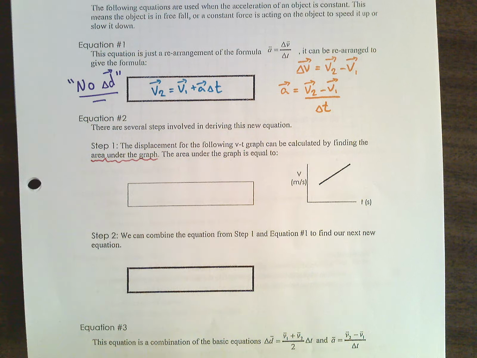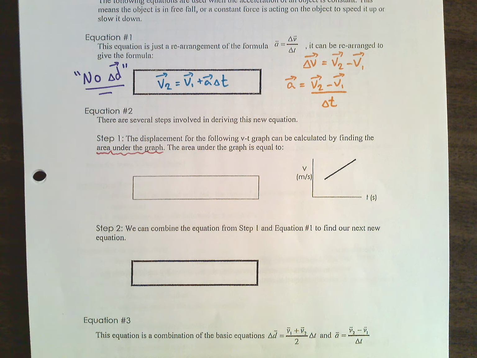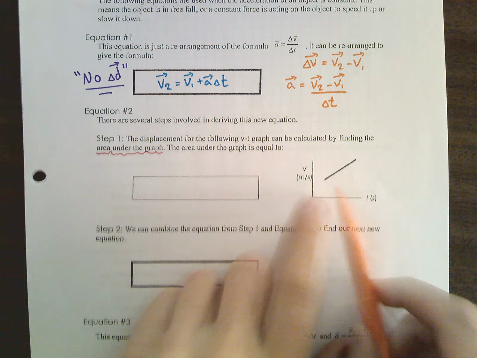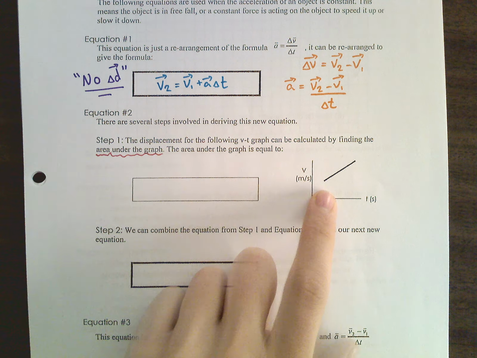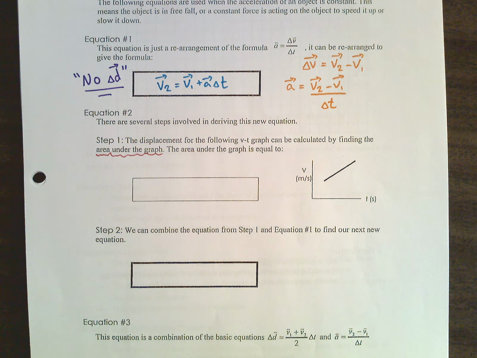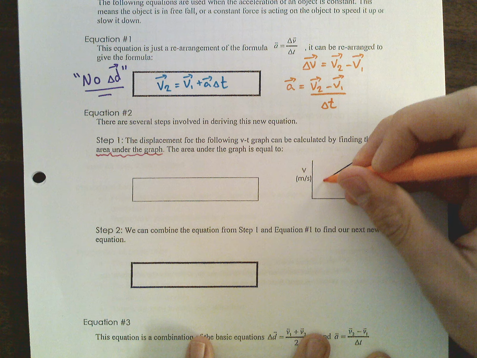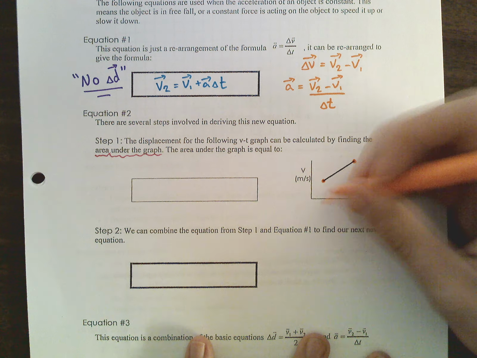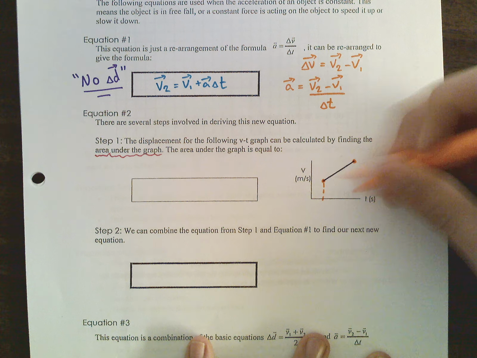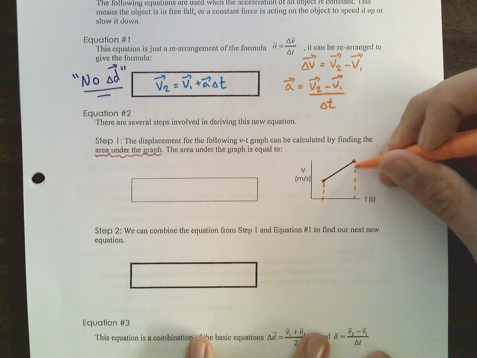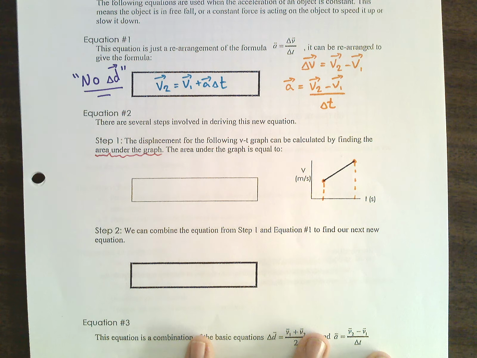You find the area. So, the area under the graph is equal to, if I want to find total area underneath a graph, well, I need to split up these two sections into their horizontal and vertical alignments, kind of.